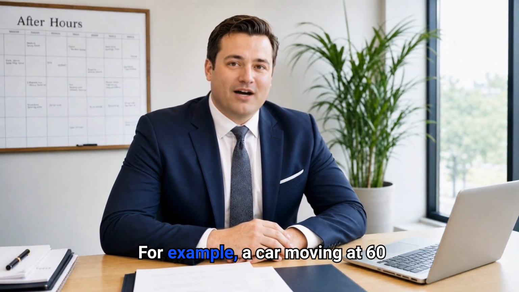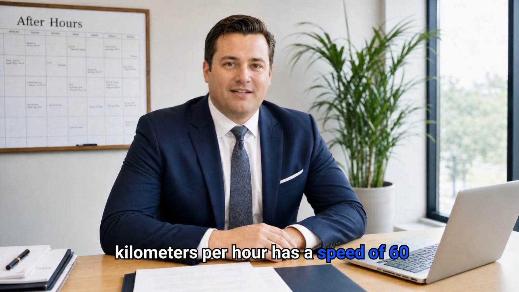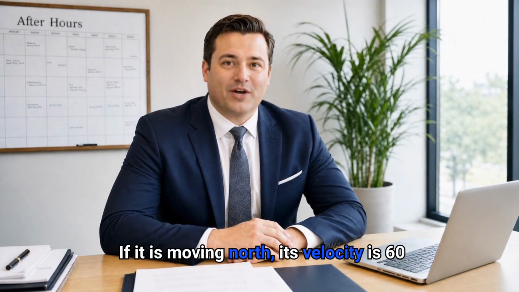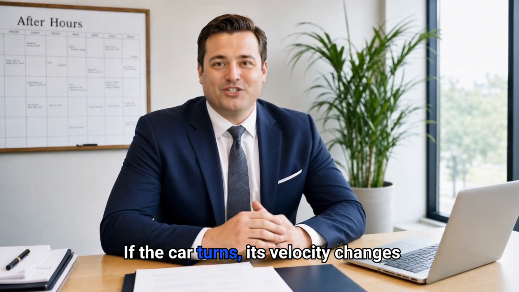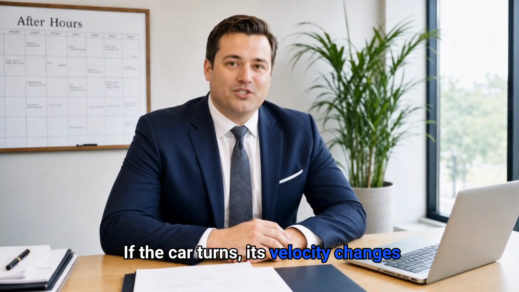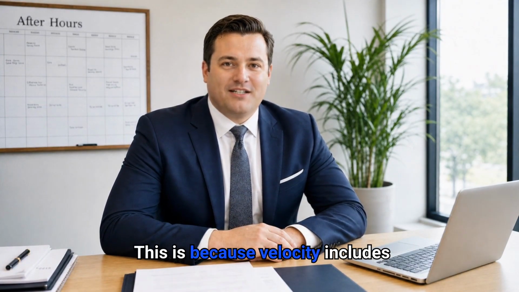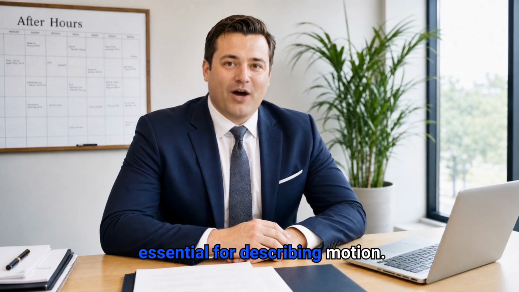For example, a car moving at 60 kilometers per hour has a speed of 60 kilometers per hour. If it is moving north, its velocity is 60 kilometers per hour north. If the car turns, its velocity changes even if the speed remains constant. This is because velocity includes direction. Understanding speed and velocity is essential for describing motion.